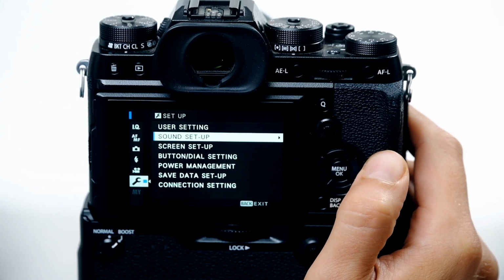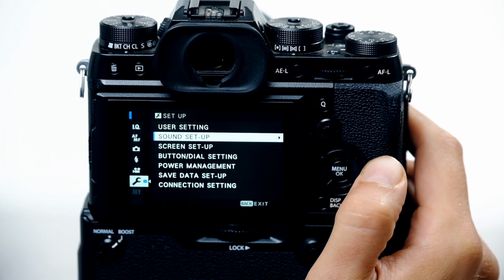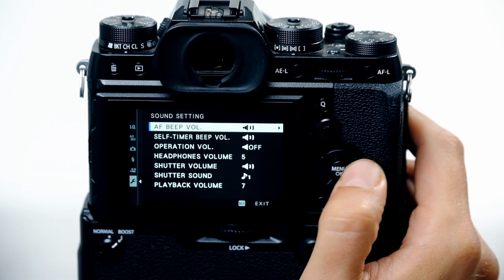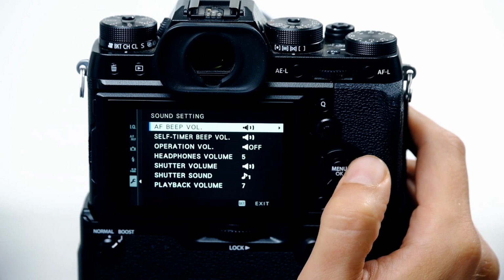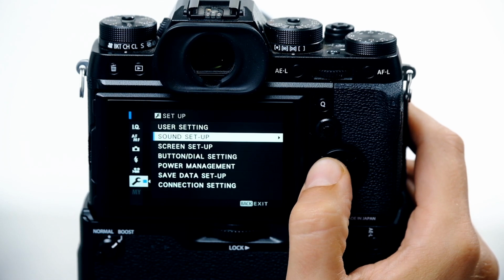Next is the sound setup. I'm not going to run through all the options for the sound setup menu, but as an overview, you'd be able to set up the playback volume of your headphone monitoring, as well as the beep volume if you find focus, as well as the tone of the beep volume.